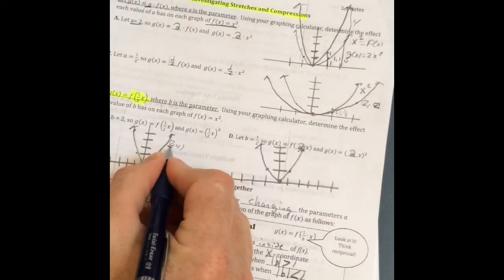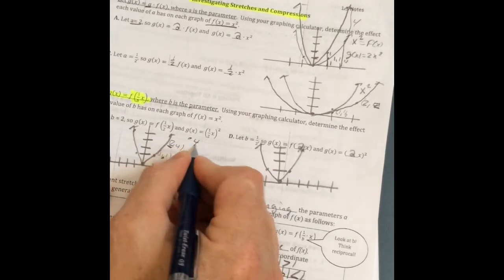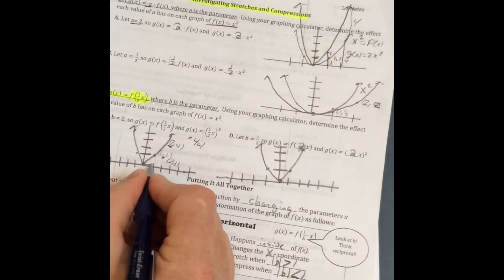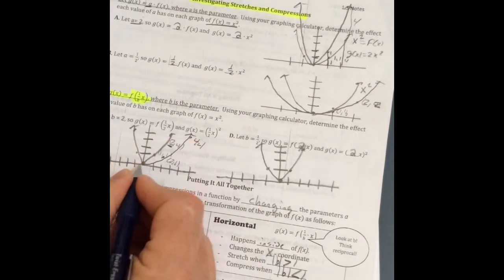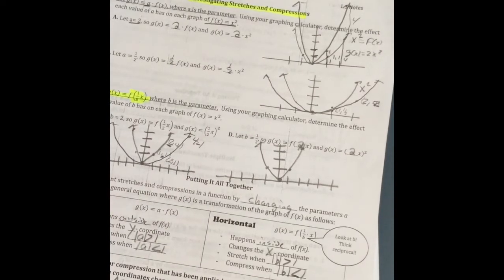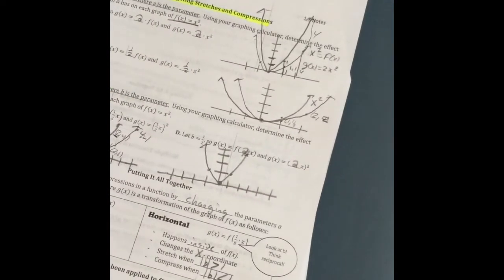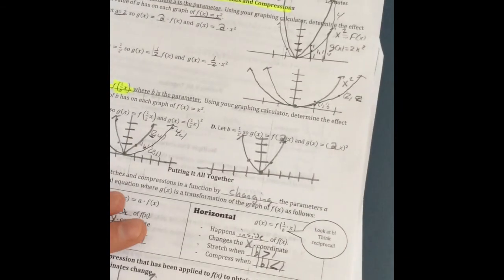Well, this x value, because it's in there with the function, is now going to be stretched out, and I'm going to have a 4. And I'm going to see a stretching take place of my x values. All right. So you can probably anticipate what happens when we put a half in for the a.